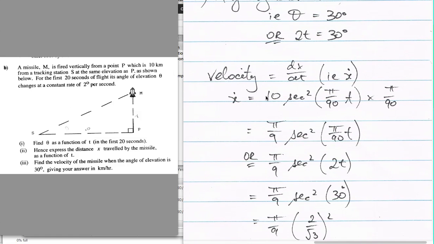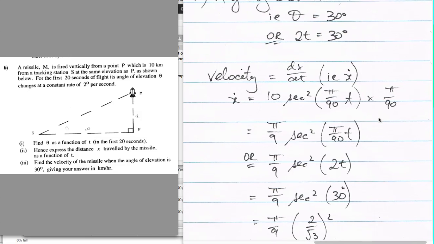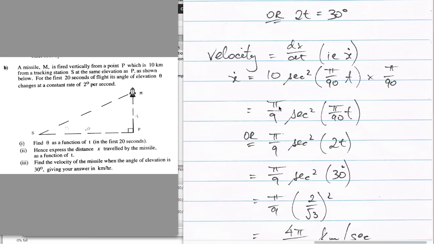So we differentiate 10 tan. The derivative of tan is sec squared, and then we multiply by the derivative of the bracket, which is pi on 90, with respect to t. Now, simplifying, I just bring the pi on 90 over here, so 10 pi on 90 is just that. And here is where we have to really be alert to what's going on.